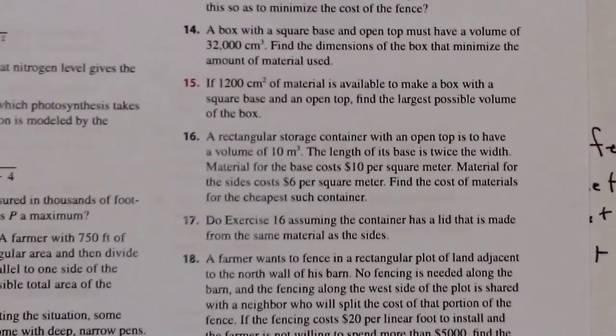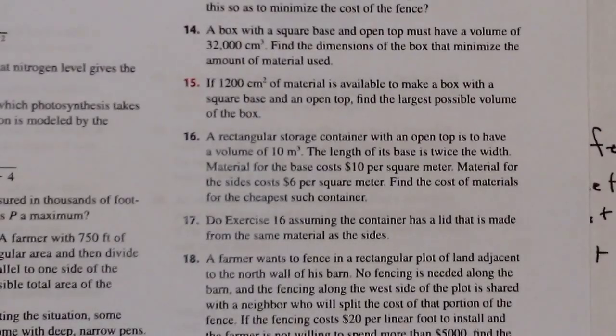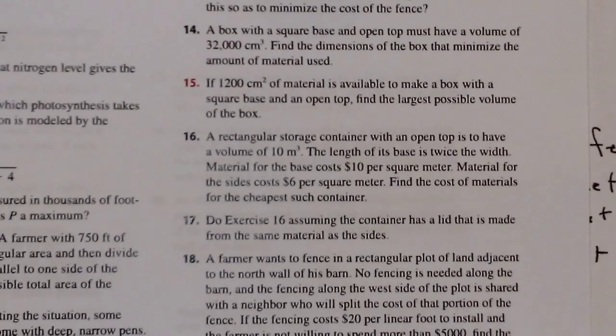That's it. That's all they've given. What am I supposed to do with this? Hmm. Start with a picture, right? I think I understand what they're trying to get me to do. Trying to get me to build this storage box and find the cheapest cost of materials.